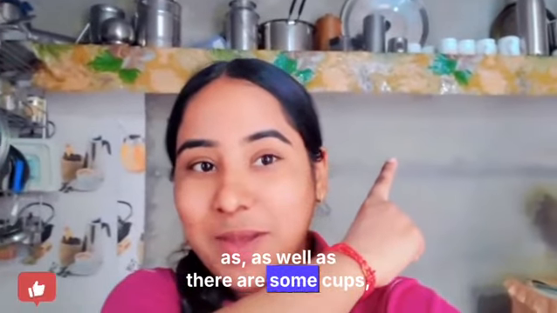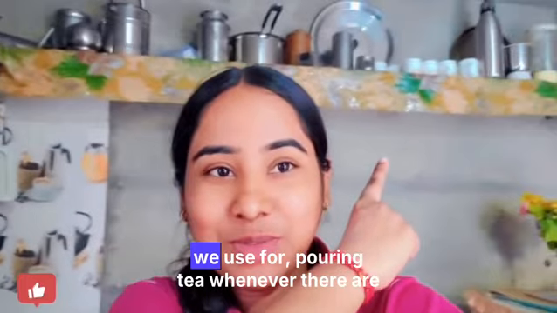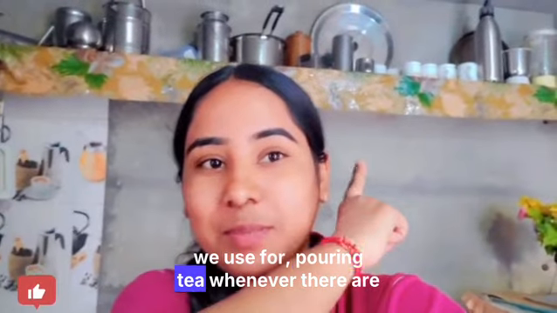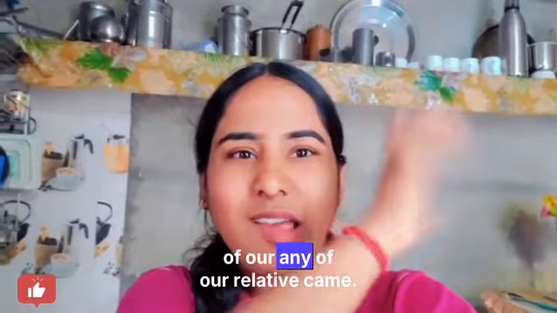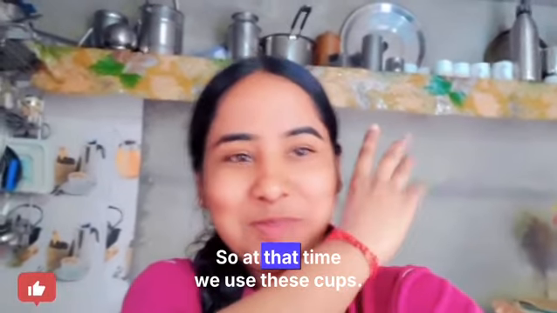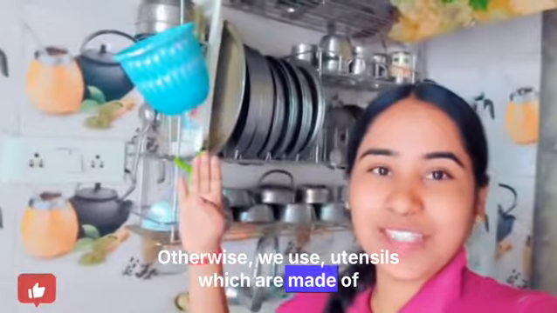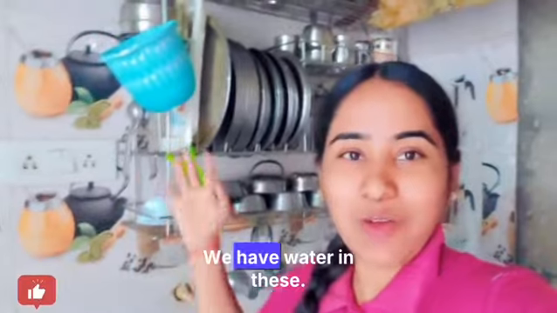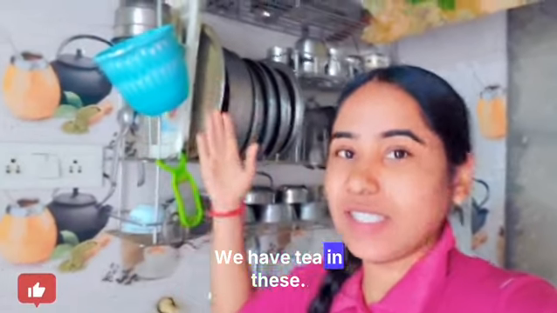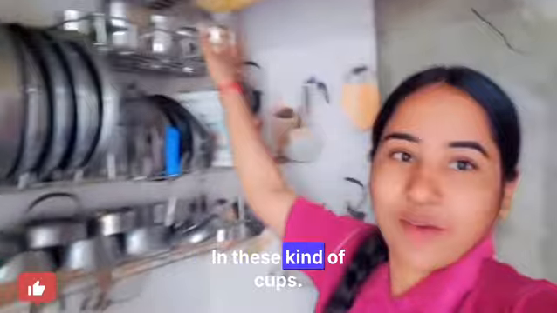As well as there are some cups, okay, which we use for pouring tea whenever any of our relatives come. So at that time we use these cups. Otherwise we use utensils which are made of steel. We use these on a daily basis. We have water in these, we have tea in these, okay, in these kinds of cups.